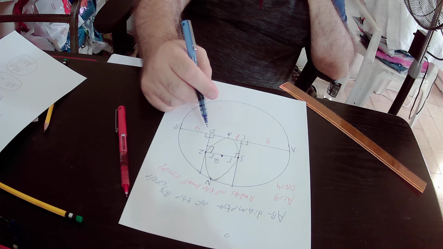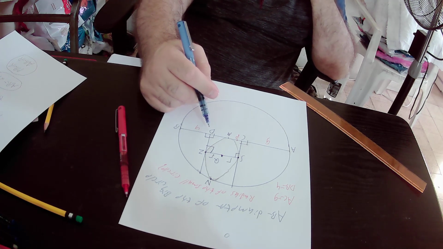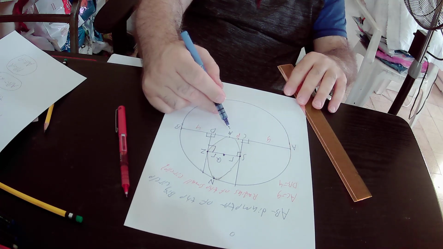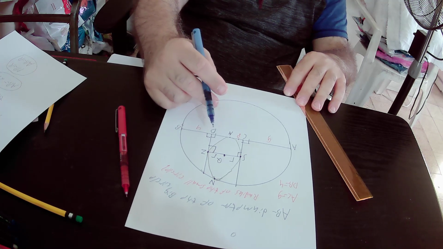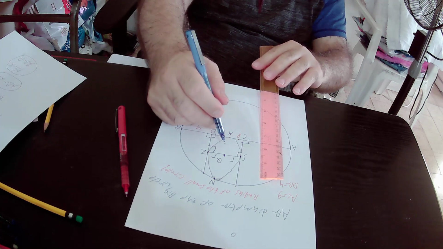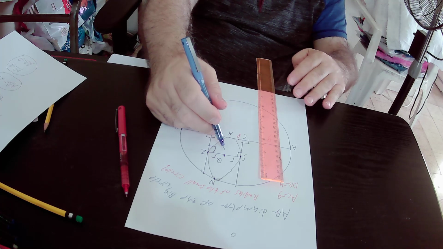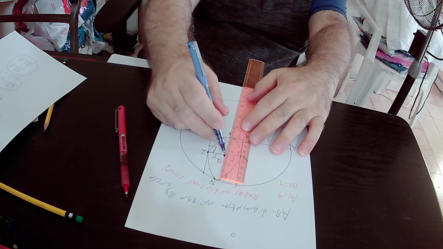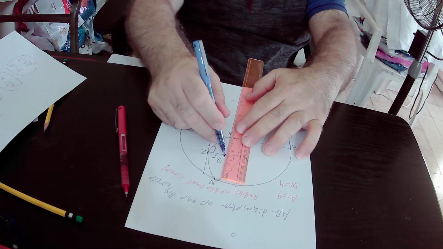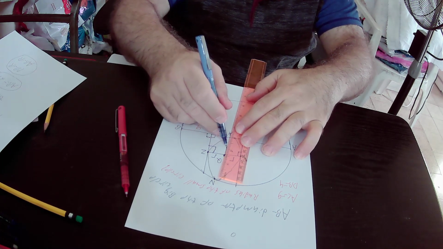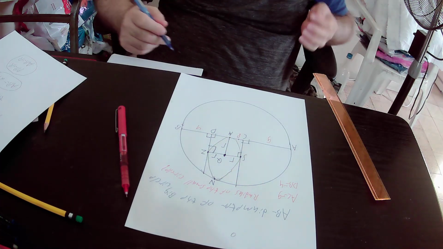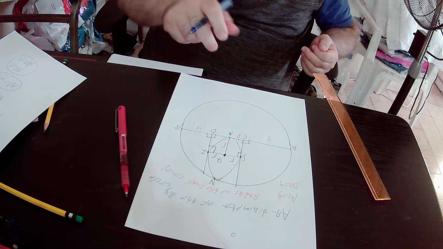Here we will draw the third radius to the point of contact between the circle and line segment CD. That is to say, we will draw the radius from the center of the circle to point M. So actually QM is the radius of the small circle, and again the radius is perpendicular to its tangent.